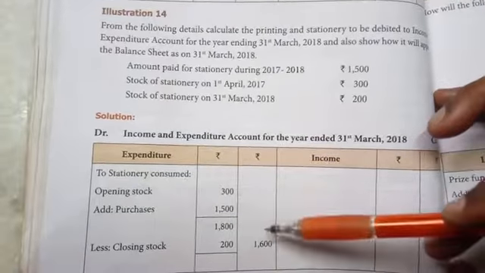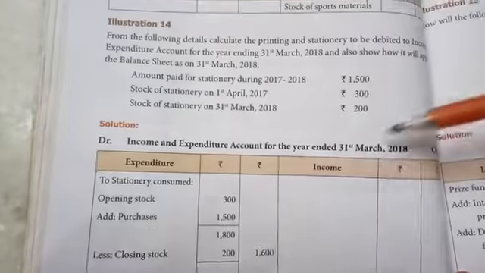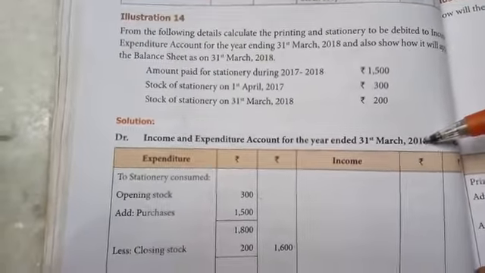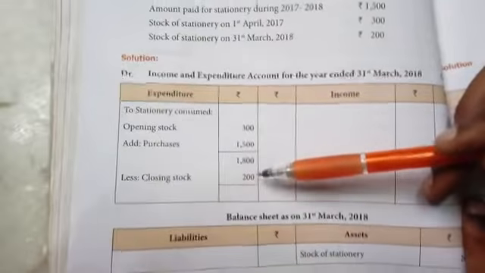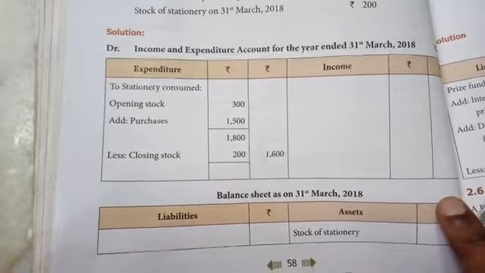See, out of these, 1,600 worth of stationery was consumed during March 2018. Then the closing stock again will appear on the asset side of the balance sheet.